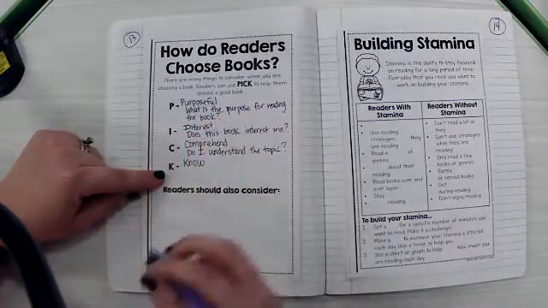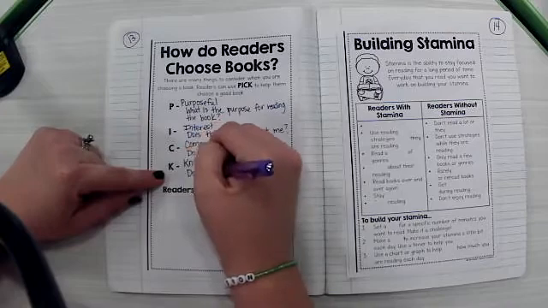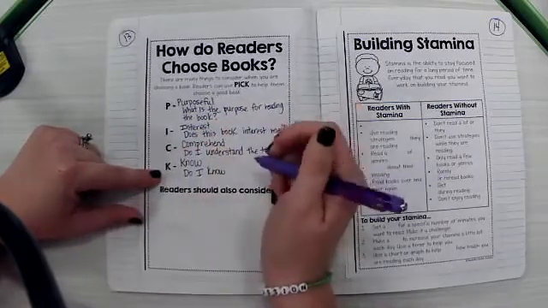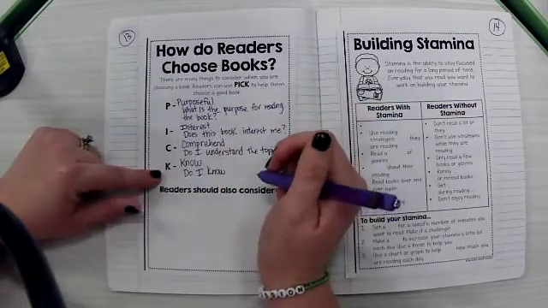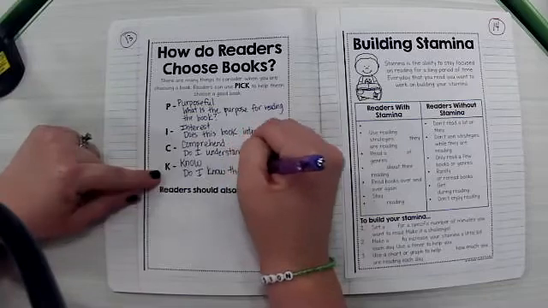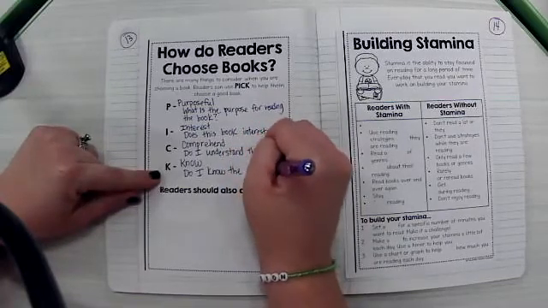K-N-O-W. And do I know the words in the book? So if the words in the book are a little bit too challenging, then I'm going to have a really hard time then comprehending and then keeping my interest, and then the purpose is lost. So do I know the words in the book?